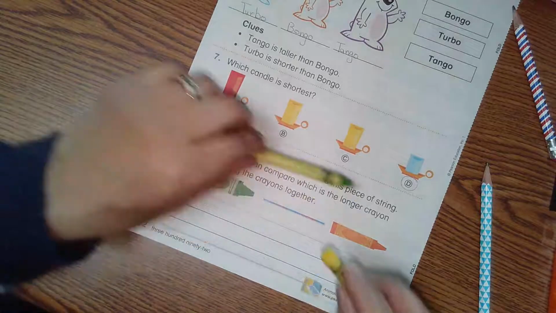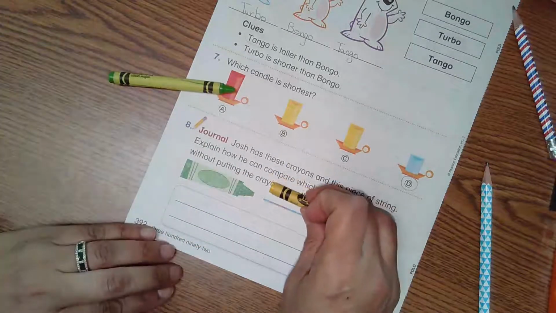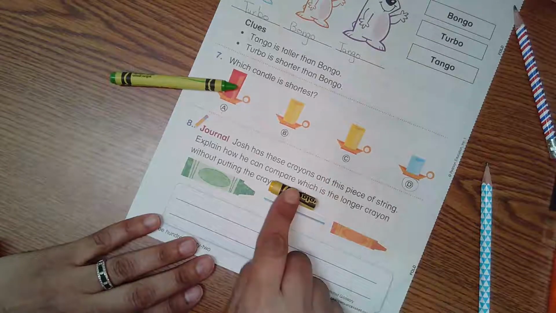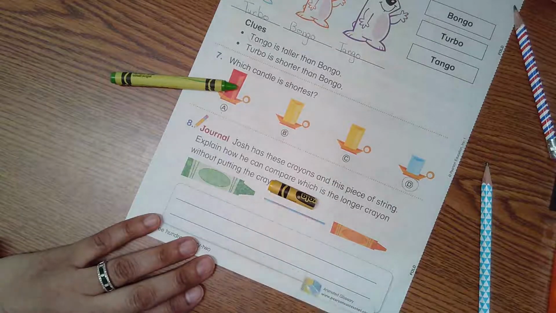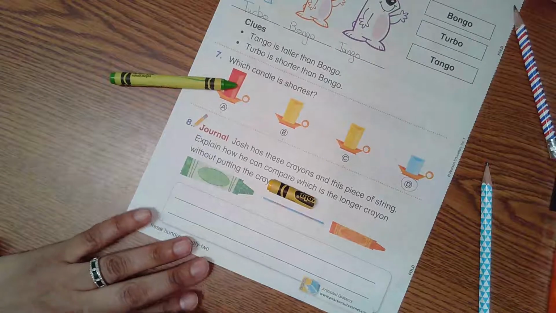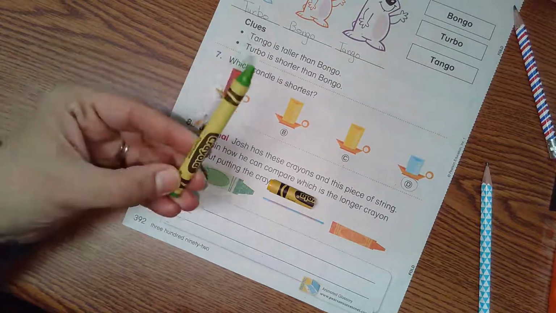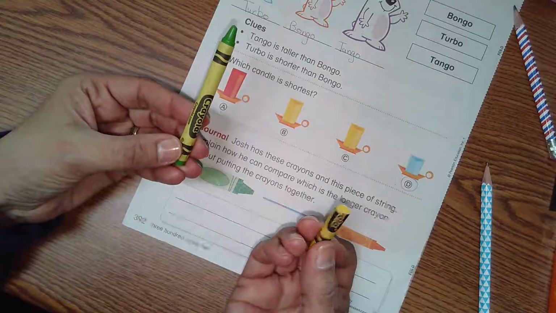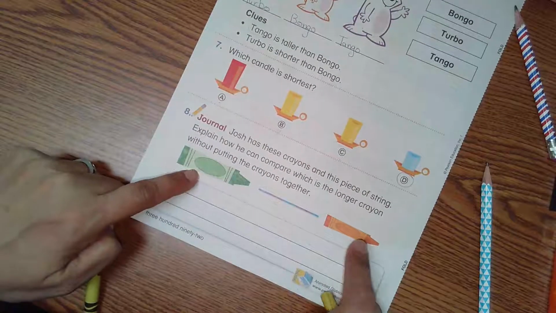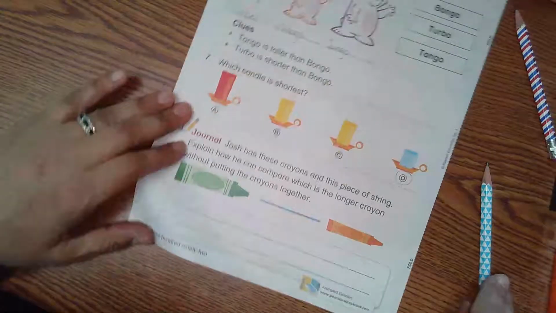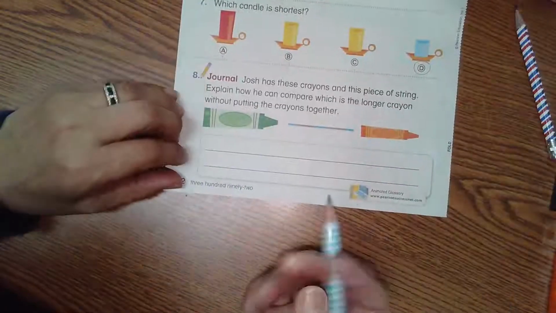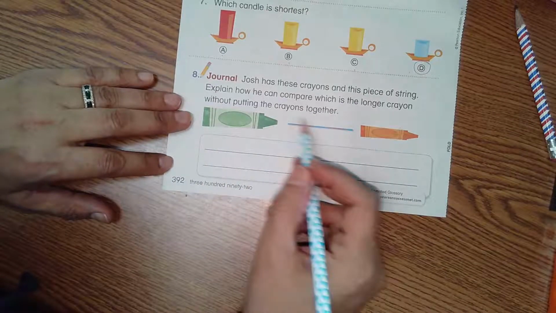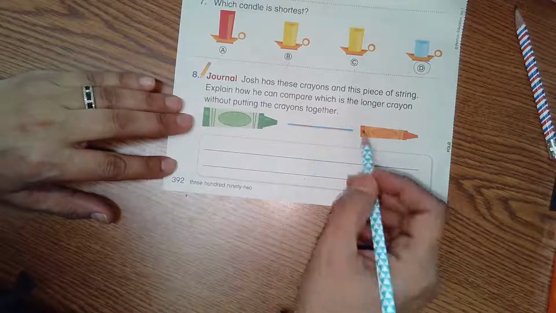And then I'm gonna use my other one, the yellow one, and I can see that it's shorter than the string. So that means my green crayon is longer than the yellow crayon. All right, so we need to write this down. We can compare both crayons with the string as we did now.